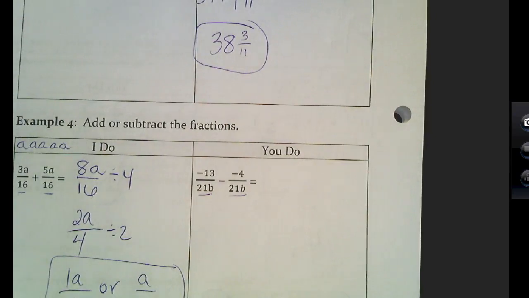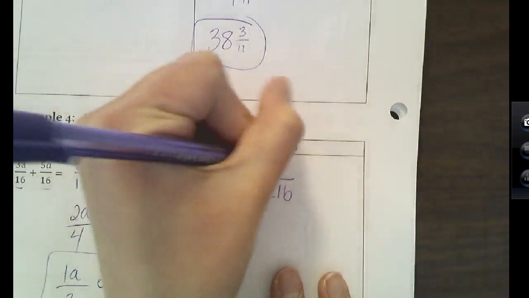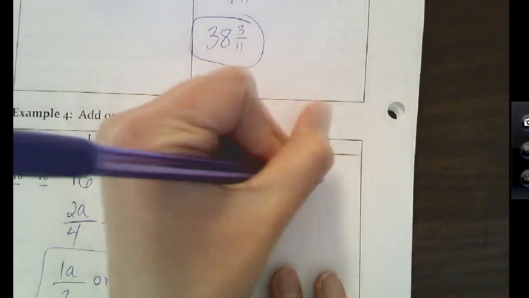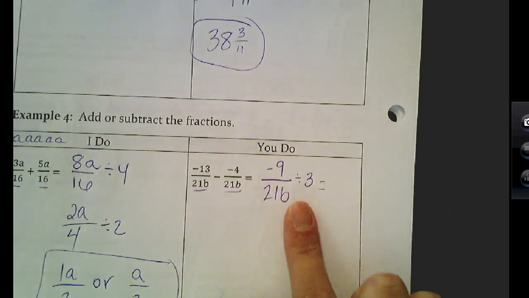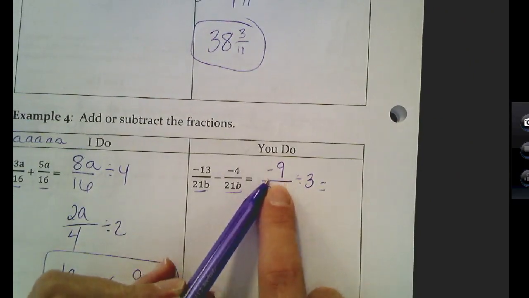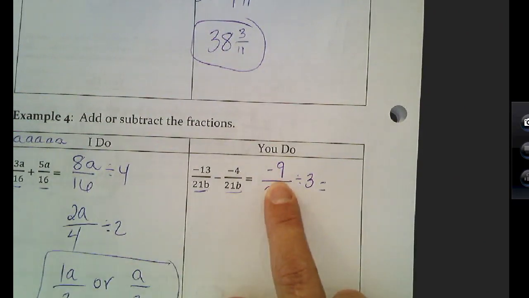Very good. Underline the 21B. Good. You did the whole thing, huh? And then you divided by 3 to simplify? Good. Who can raise their hand and tell me where he got this -9 from? He's exactly right. Keep the 21B. Where's the -9 come from?